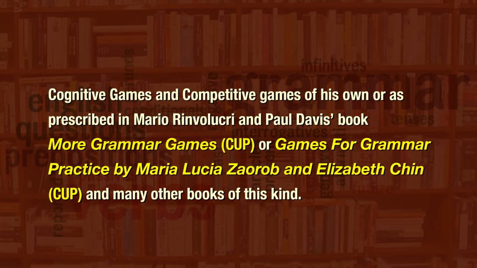To give a start and encourage the class to use the language, the teacher might develop several pair games, cognitive games and competitive games of his own, or as prescribed in Mario Rinvolucri and Paul Davis' book More Grammar Games, or Games for Grammar Practice by Maria Lucia Zaorob and Elizabeth Chin, and many other books of this kind.